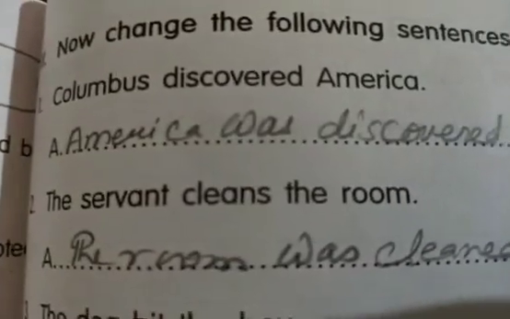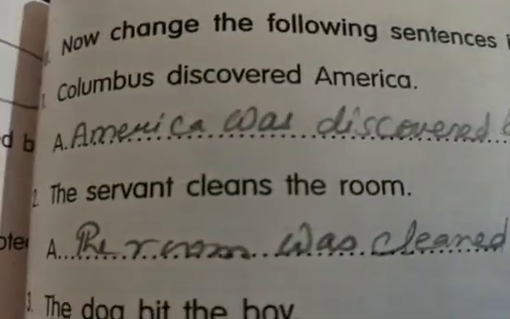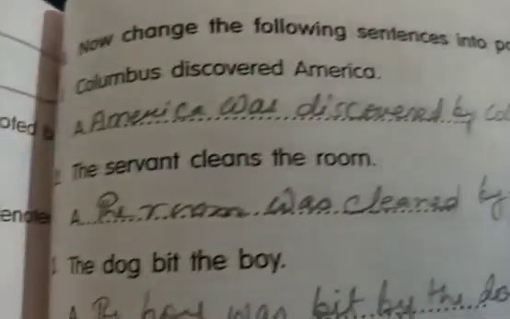Like Columbus discovered America. So it is active voice. But if we say America was discovered by Columbus, it is in passive voice. The servant cleans the room. The room was cleaned by the servant. So like this you have to do.